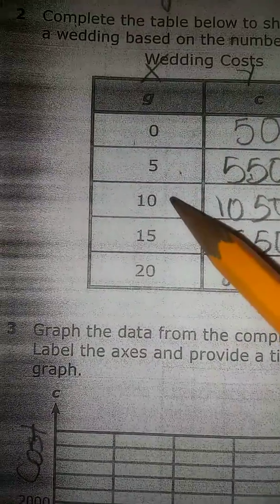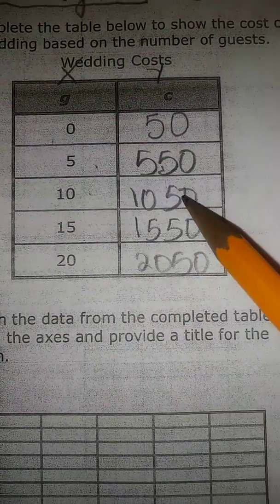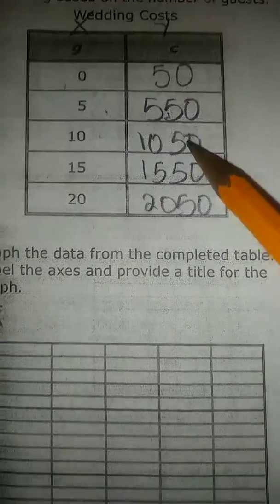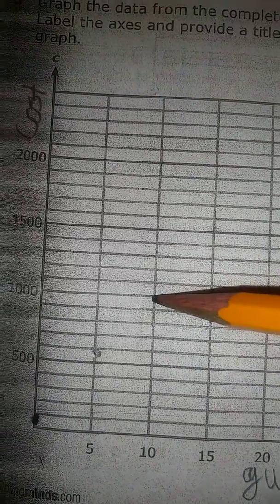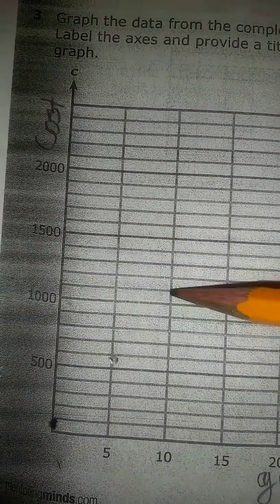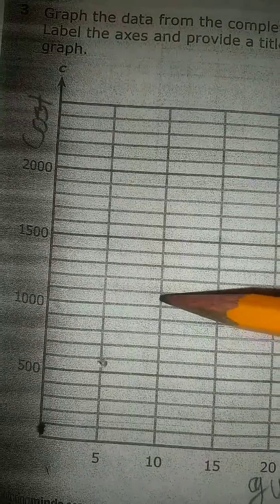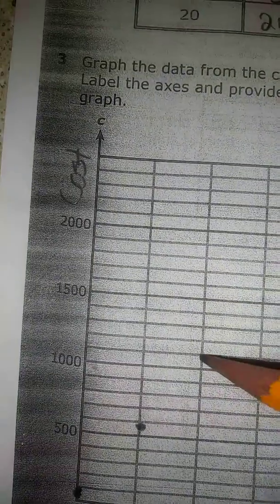When g or x is 10, y or c is 1,050. So when g is 10, then y is 1,050. So that's 1,000, 1,100. So it's in between these two values. So I'm going to plot it over there.